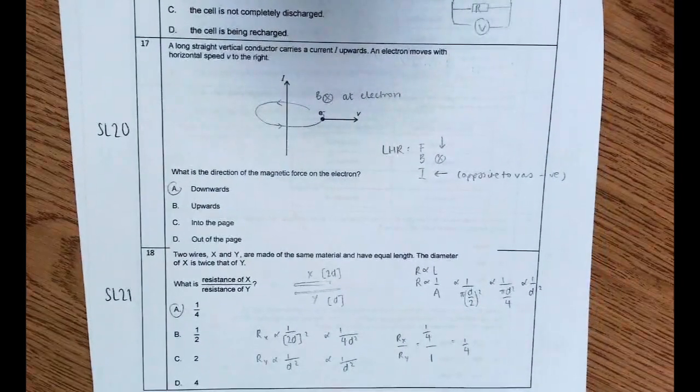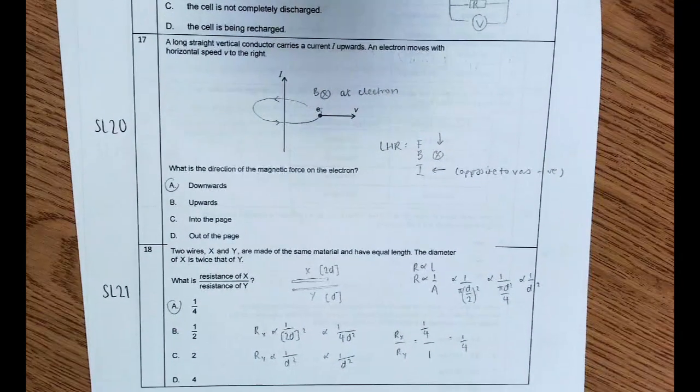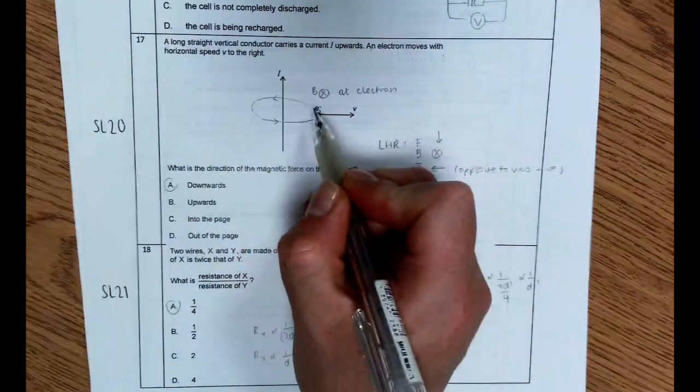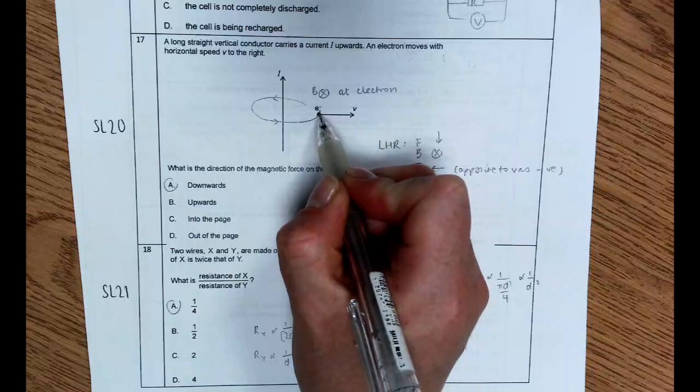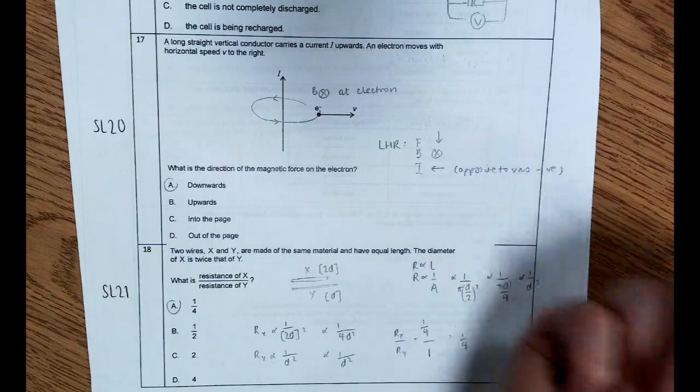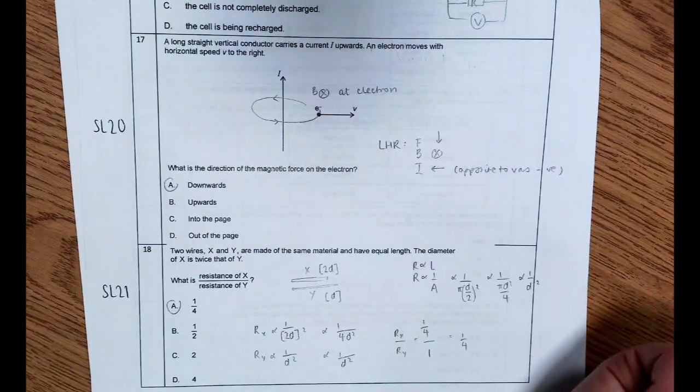17. A long straight vertical conductor carries a current upwards, so I've used my right hand grip rule to get my magnetic field direction here. If I'm to the right of the wire where the electron is, at that point the field is going into the page. What is the direction of the magnetic force on the electron?